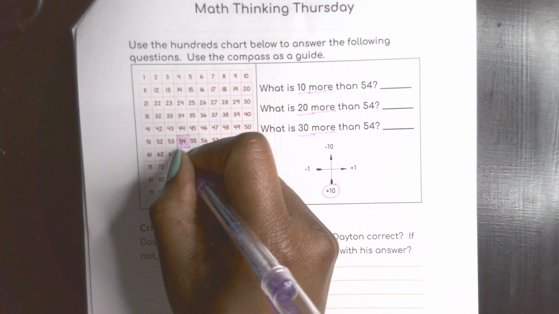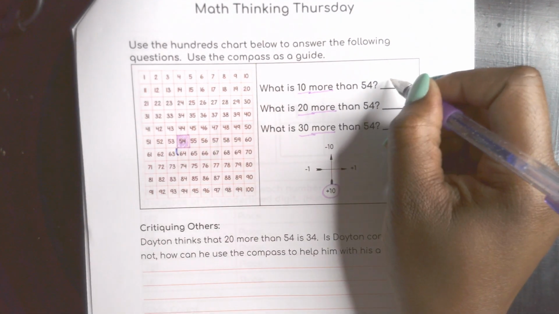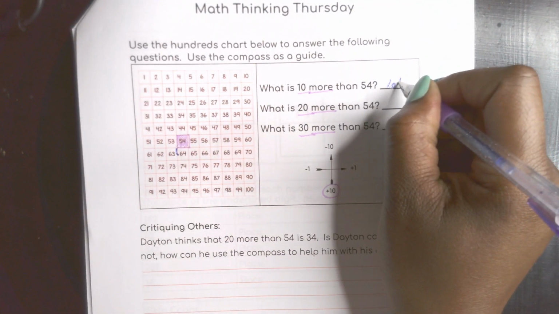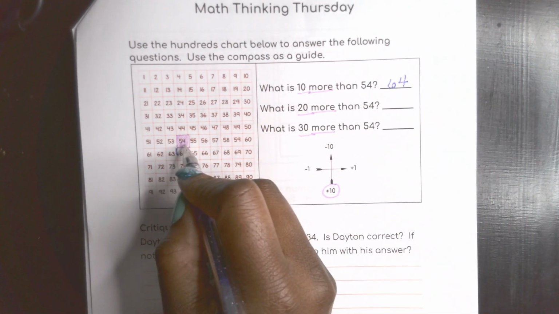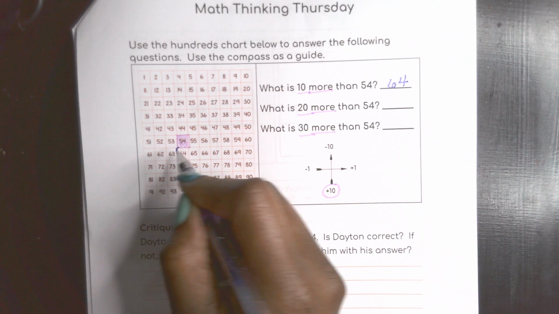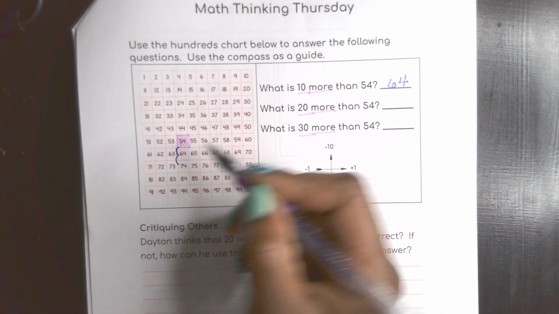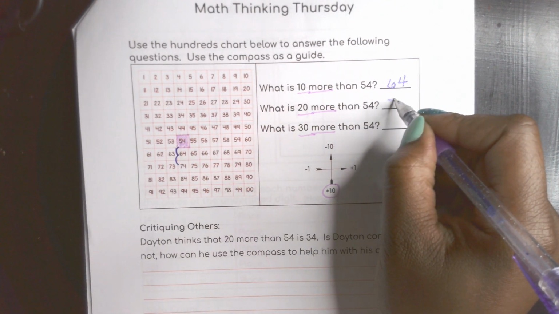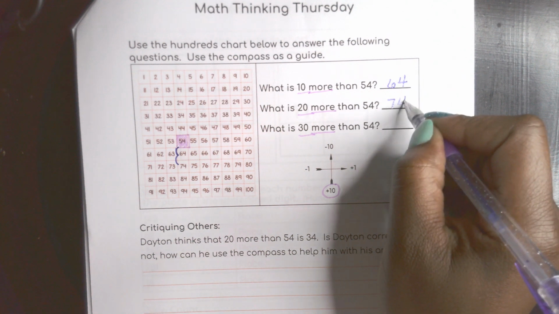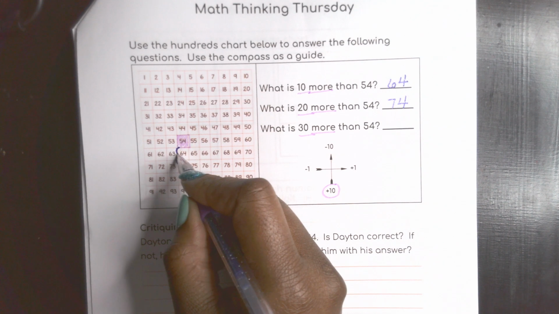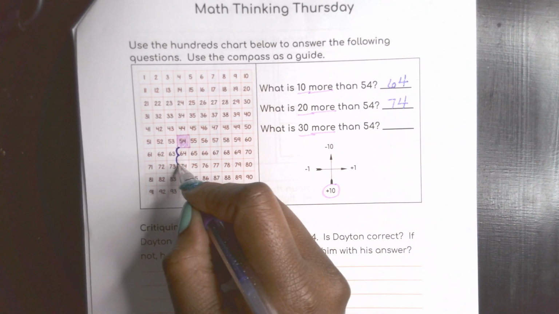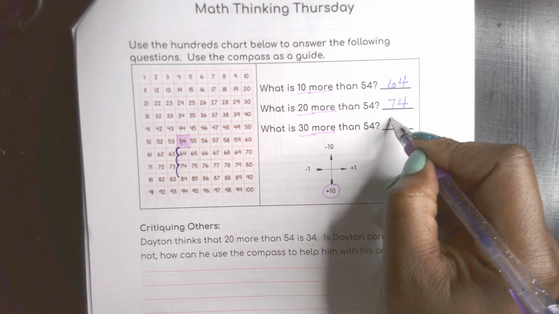That would be 64. 20 more than 54, starting with the same number. 10 and 10 more would be 74. And 30 more than 54, 10, 20, 30 is 84.